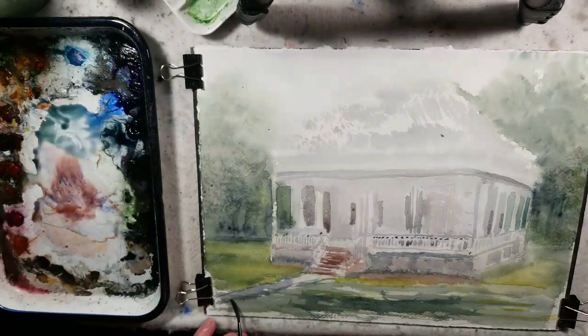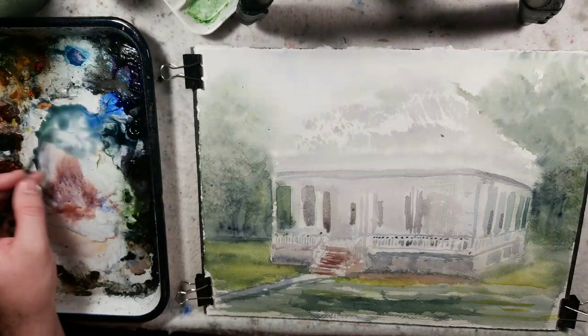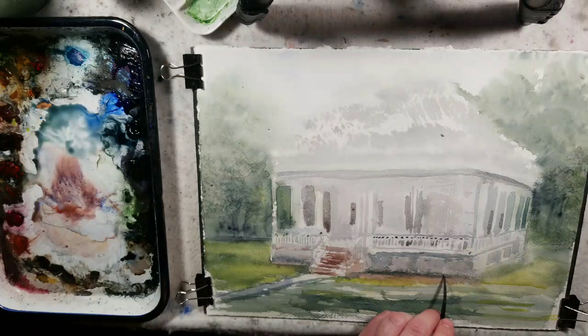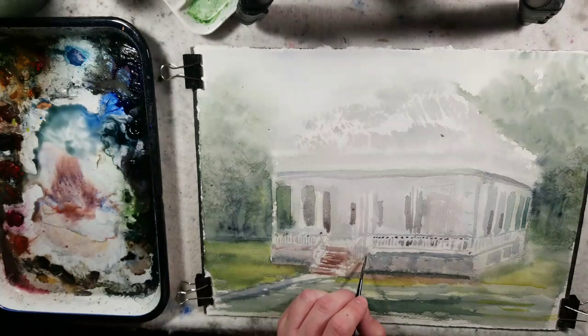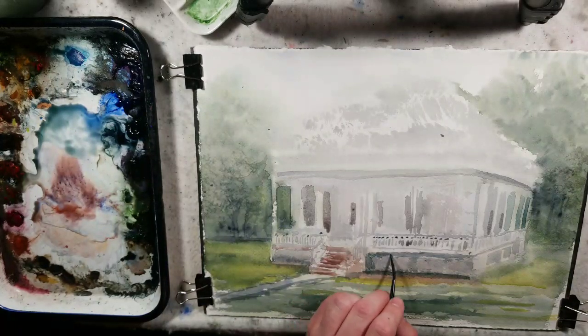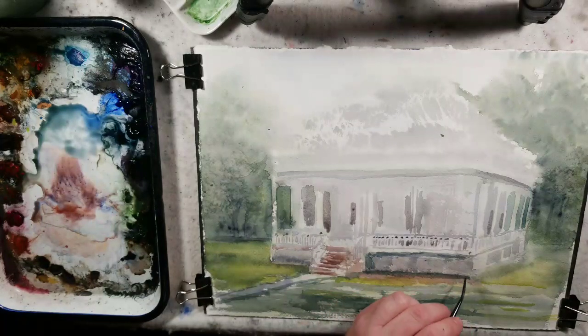Whenever I started painting again, about a year or two ago, my friend Brooke, my coworker, was like, "Oh, you should do house portraits and stuff like that." And I never thought I'd be doing house portraits.